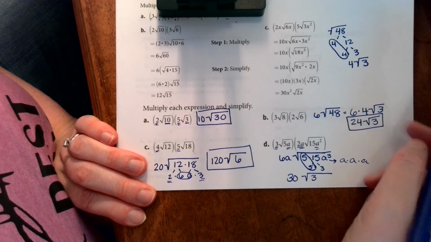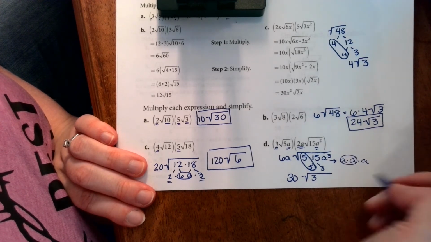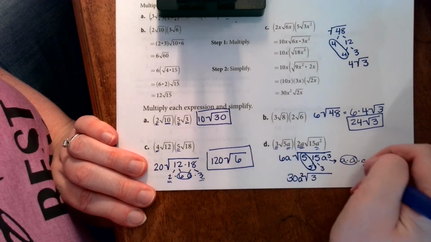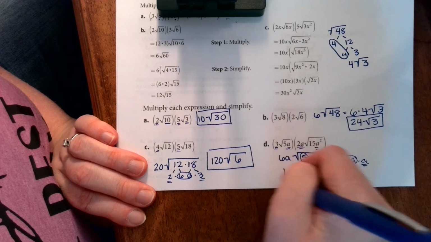Alright, so I'm going to take 2 of them, and that's going to come out. So I have an A and an A, that's A squared. And then the leftover A is going to stay here.